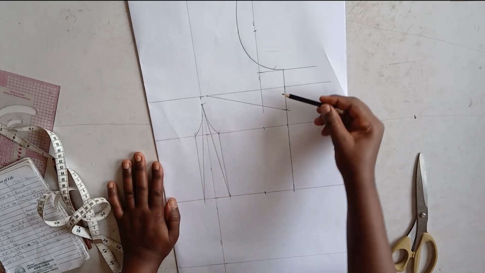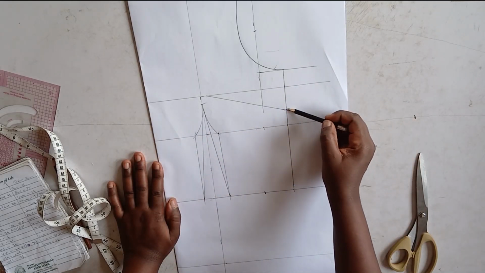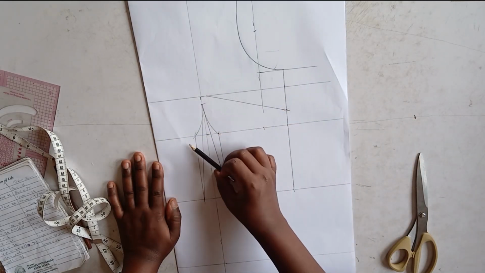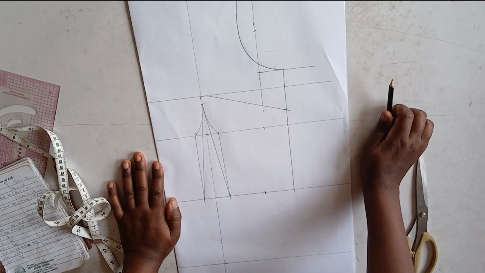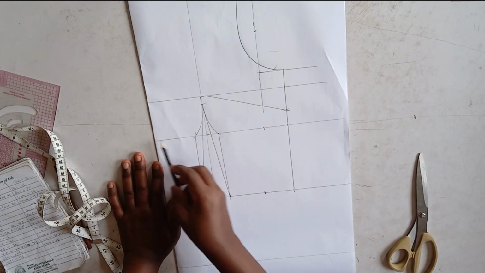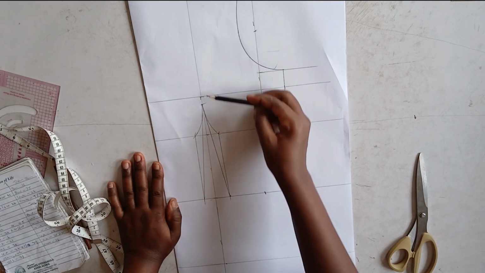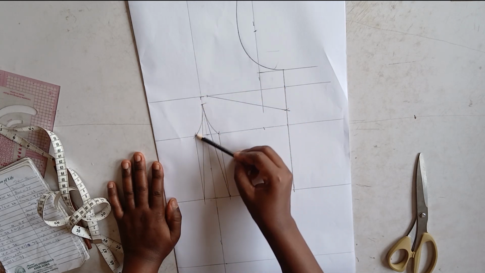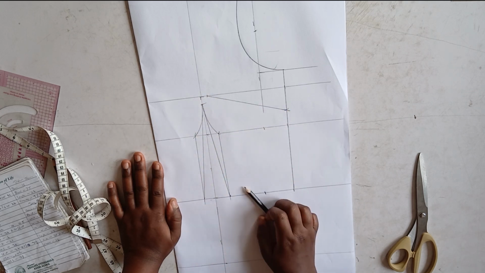And also, this is my bust dart. I used 1.5. That is the difference between the front length and the back length. So I've inputted my bust point and my bust measurement, my under bust measurement, and I've done the bust contouring here.